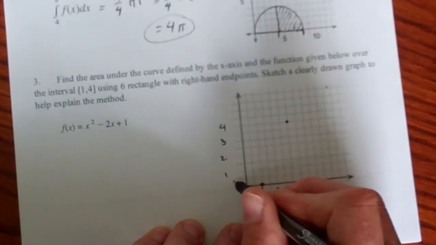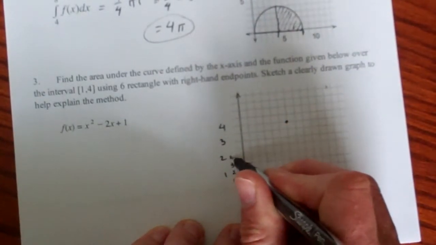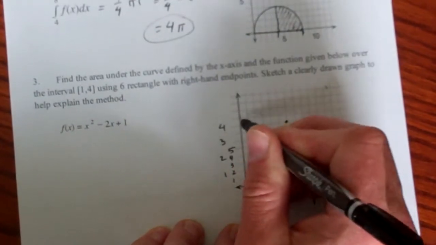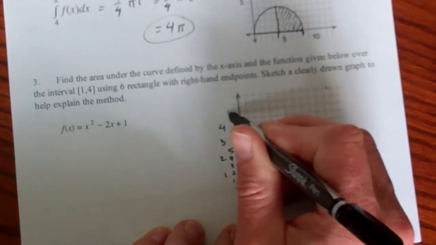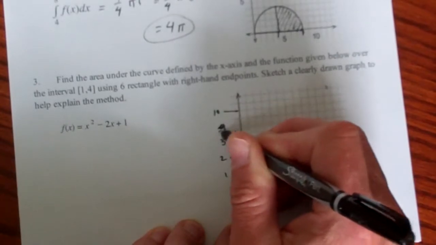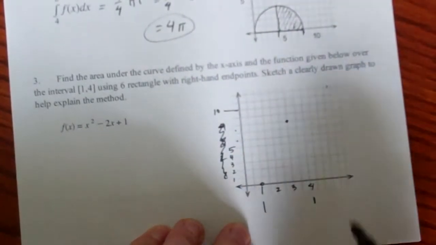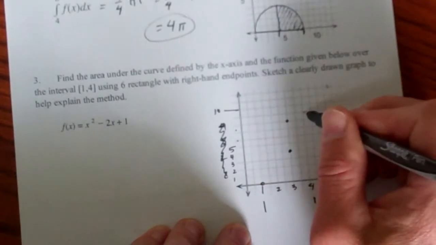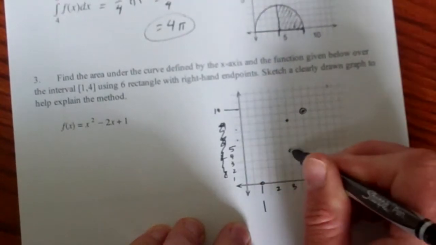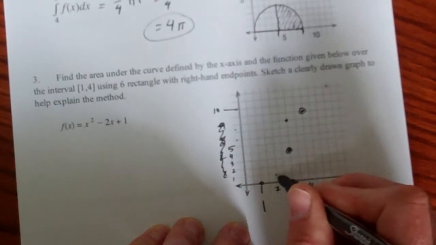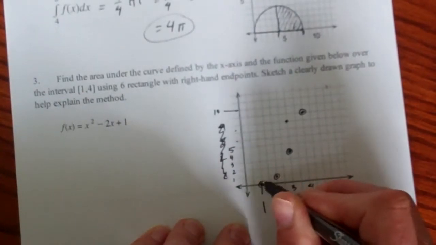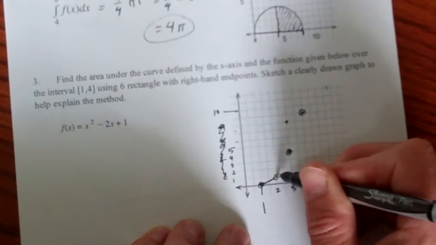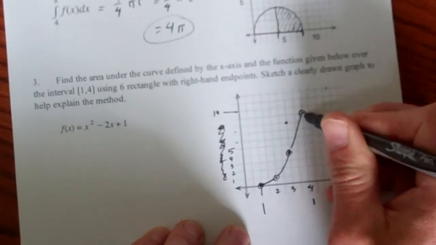I'm going to make this be 1, 2, 3, 4, there's 5, and 6, 7, 8, 9, there's 10. Okay, so that was foolish of me to start graphing. So there's 4. And then when I go out to 4, I'm up to 9. So here are my points. And 2 was 1, and 1 was 0.